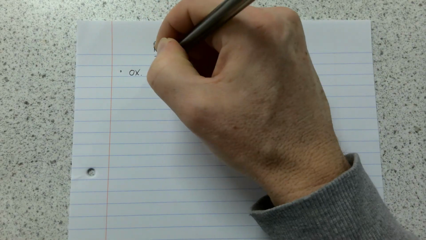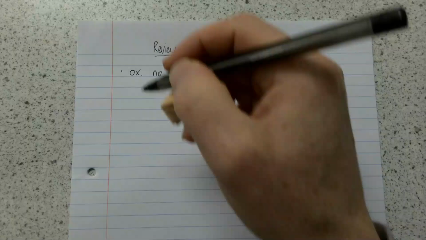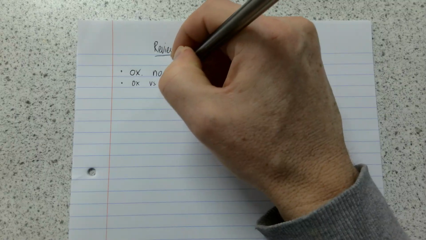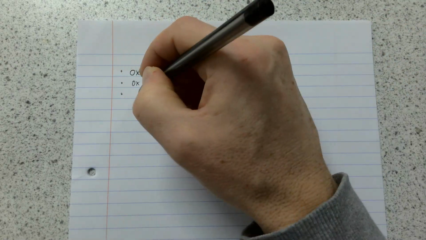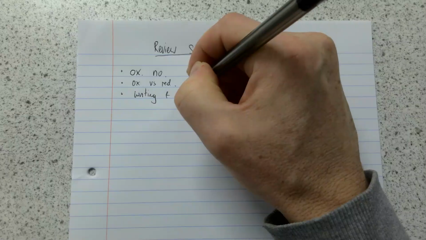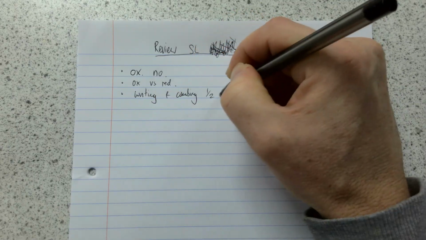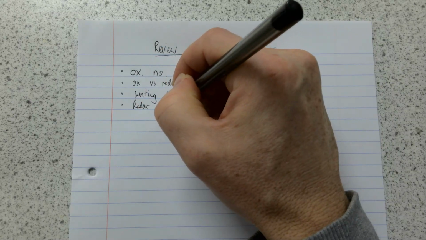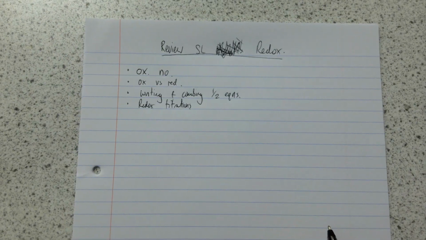You've got to be really comfortable, and we'll spend some time revising oxidation numbers and spotting oxidation versus reduction. You've got to be really comfortable writing and combining half equations, and we're going to be able to do redox titrations. And it's really surprising, going through yesterday, how good you can be at titration calculations. But it's been a little while, a bit rusty, so we need to practice that a little bit.